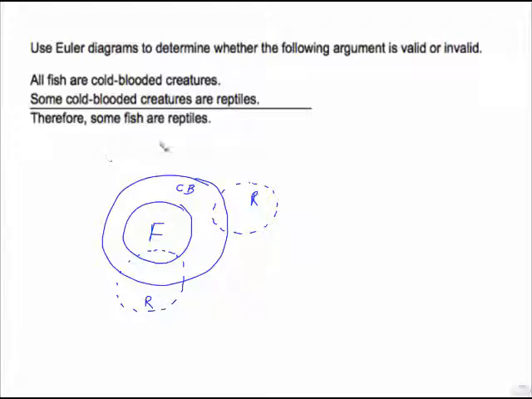And now let's take a look at your conclusion. It says some fish are reptiles. If this were the only drawing, that's true. Some fish are reptiles. But look at this drawing. The fish does not overlap the reptiles, so this is invalid.